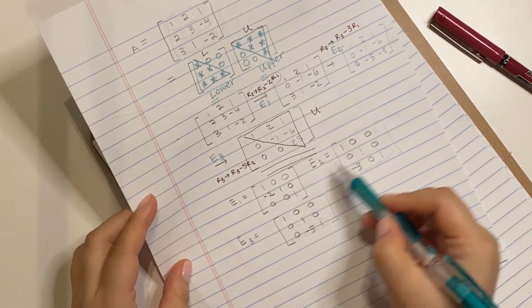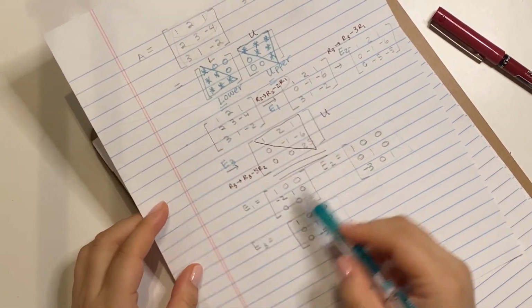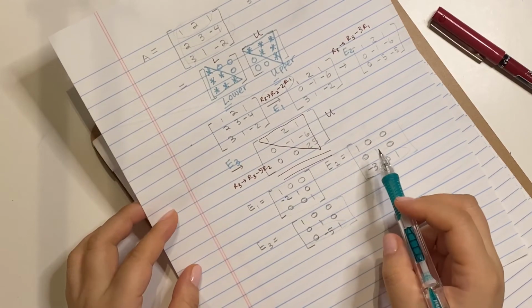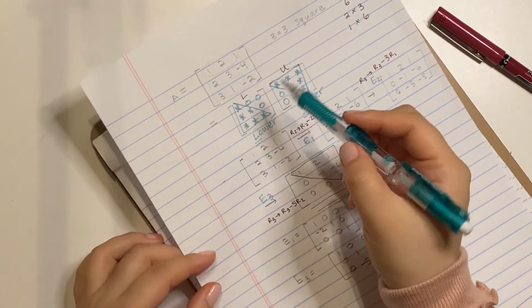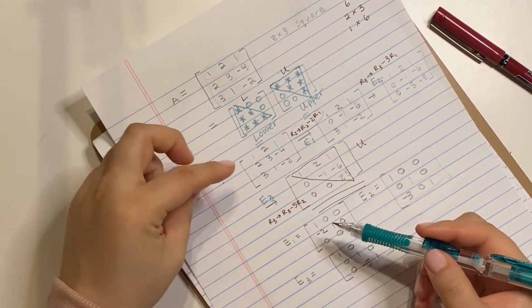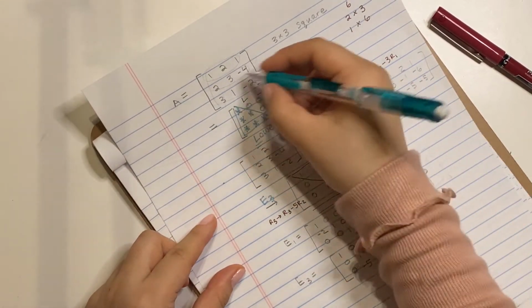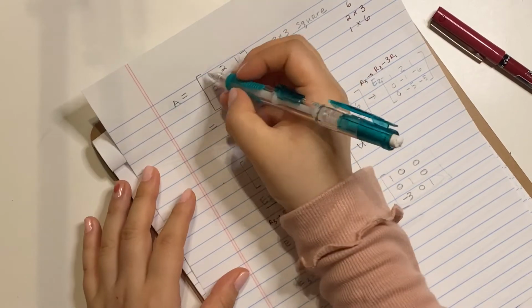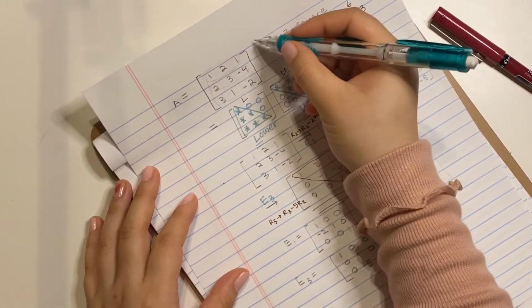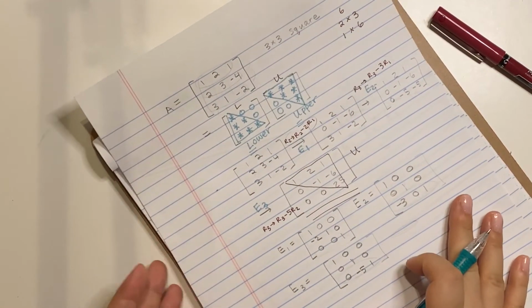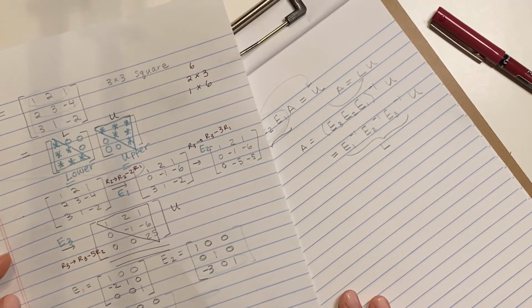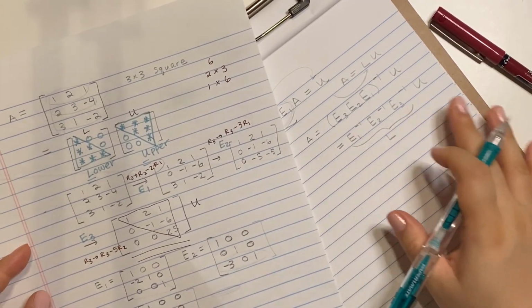The elementary matrices are lower triangular because we didn't do any row swaps, and we focused on going downwards for Gaussian elimination. So once we set one as a pivot, we don't work back up that way, okay? So that's how we know that this is going to stay lower.